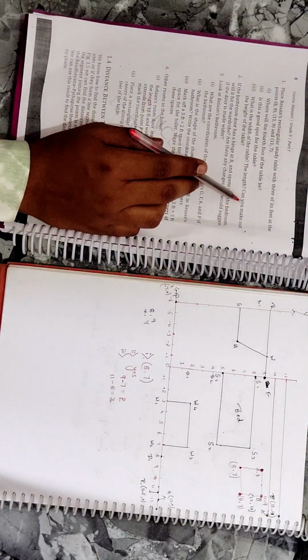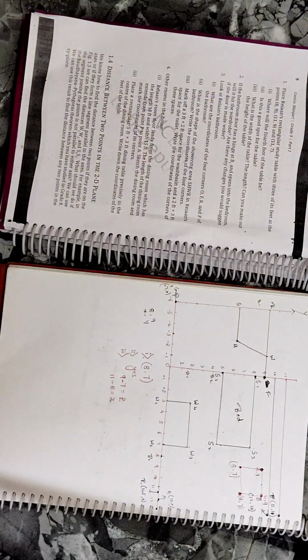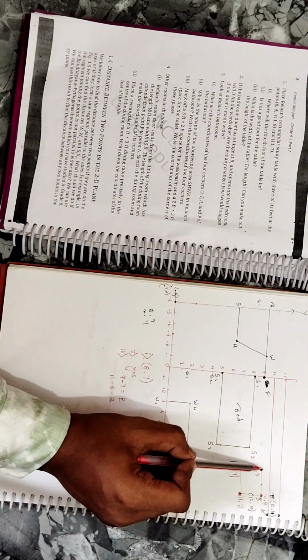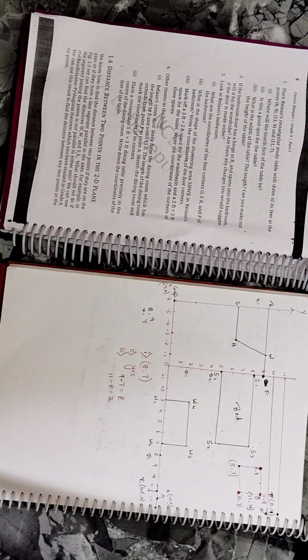And then one more is there. Can you make out the height? Can you find the height in this one? No. Why? Because the given figure is only a 2D, or two-dimensional, figure.